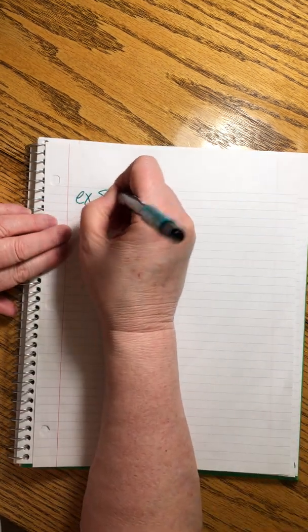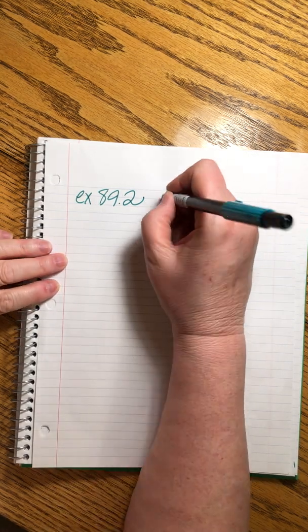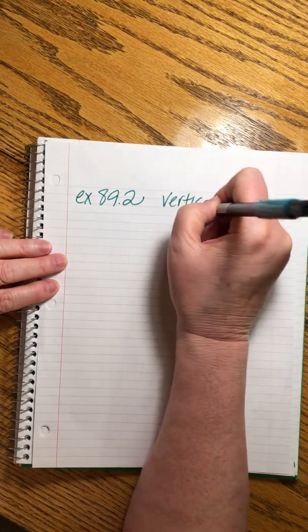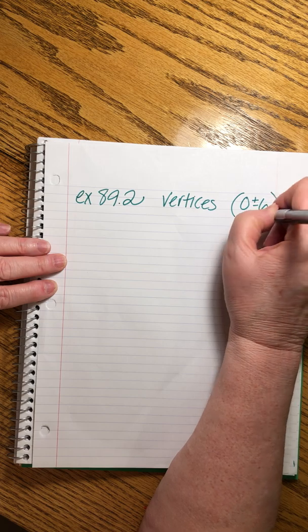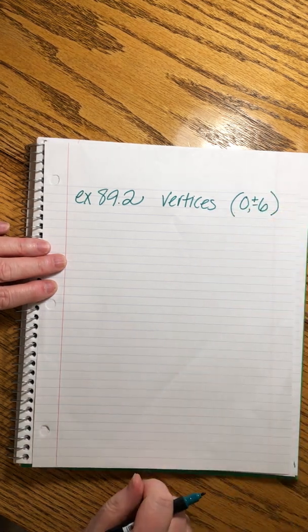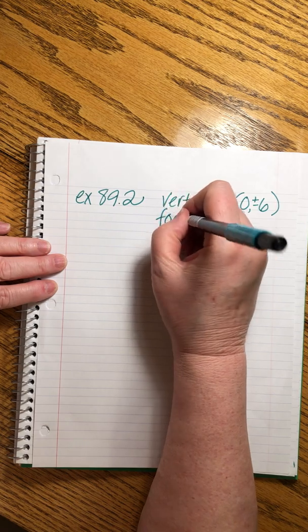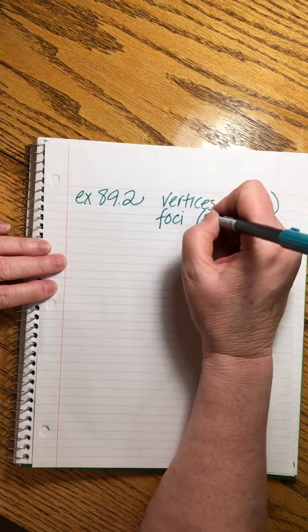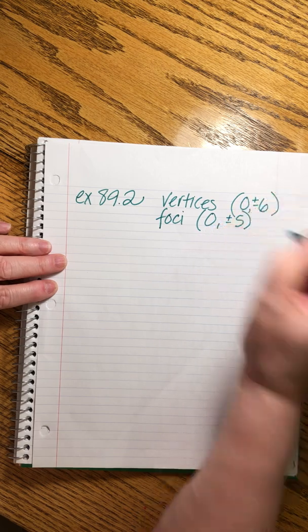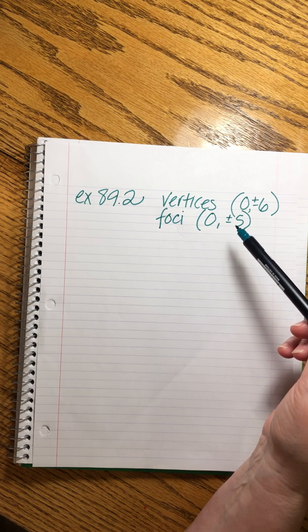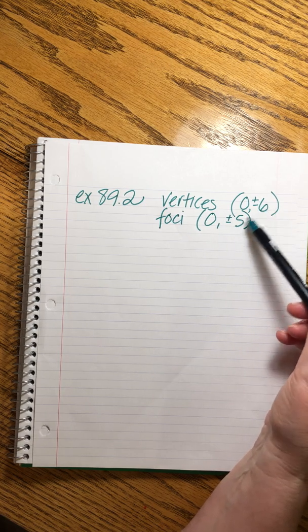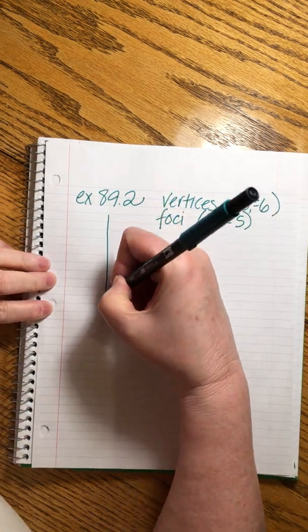Example 89.2. Write the standard form of the equation of an ellipse with vertices at 0 plus or minus 6, and foci, focal points, at 0 plus or minus 5. Now we have to decide, are these on the x-axis or the y-axis? And if we look and think for just a minute, we go, okay, these are on the y-axis, right? Their values are in the y spot. So that tells me we're going this way.